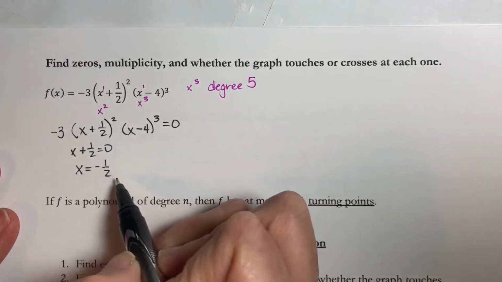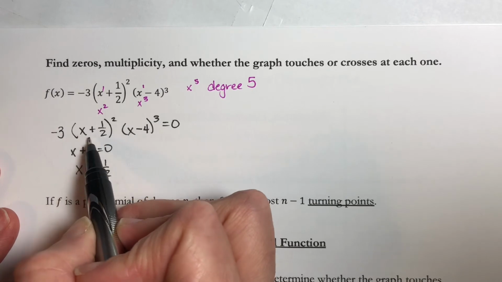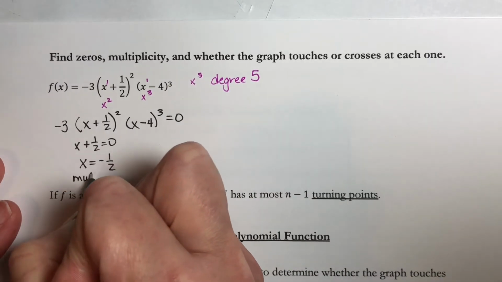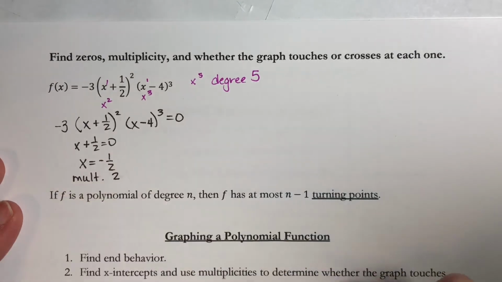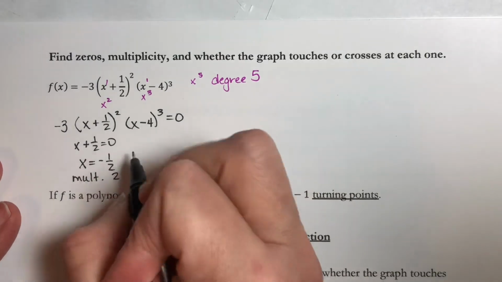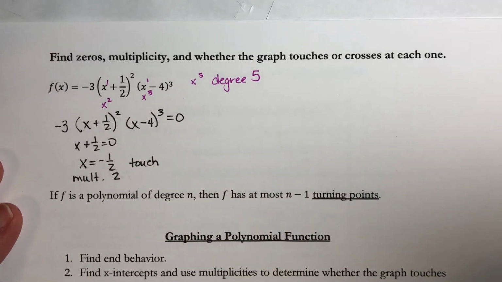And technically, I got this answer twice because I could have rewritten this as (x plus 1/2) times (x plus 1/2). So this one has multiplicity of 2. Since 2 is an even number, I touch, but do not cross at this x-intercept.